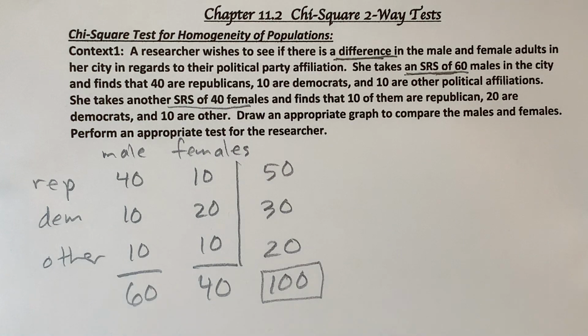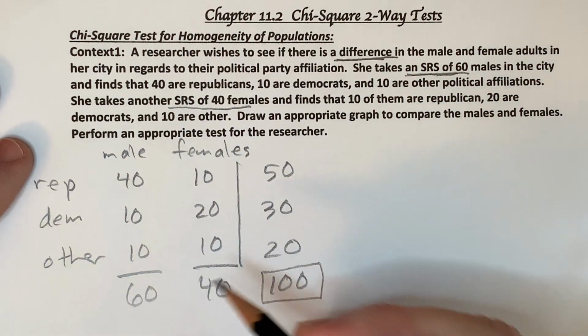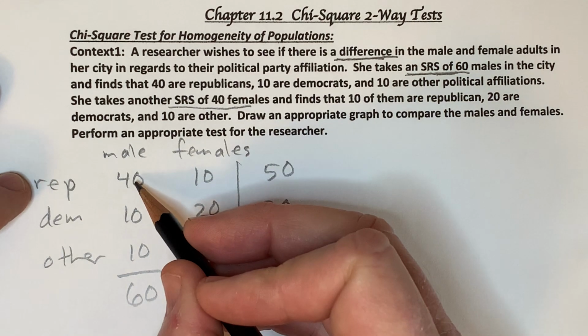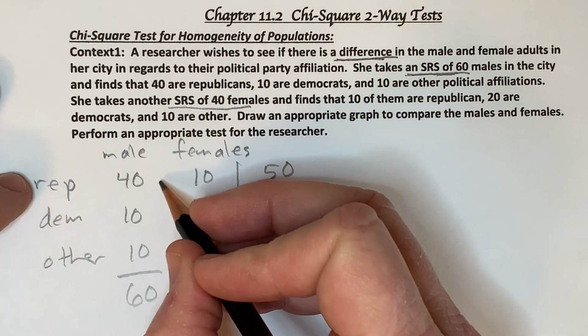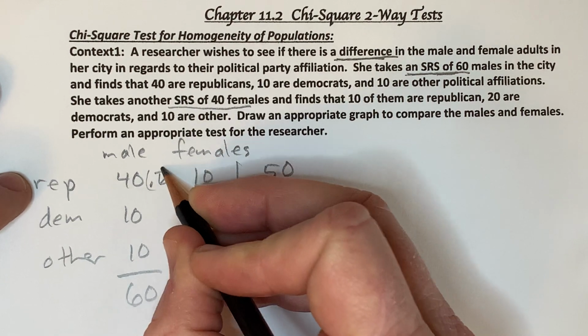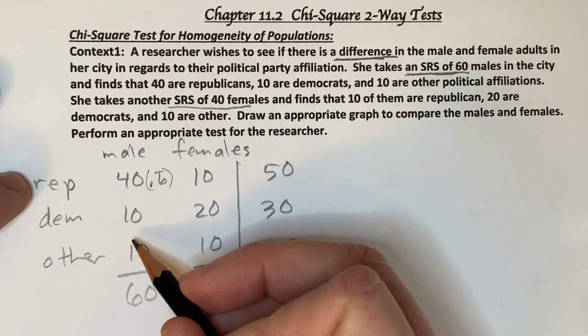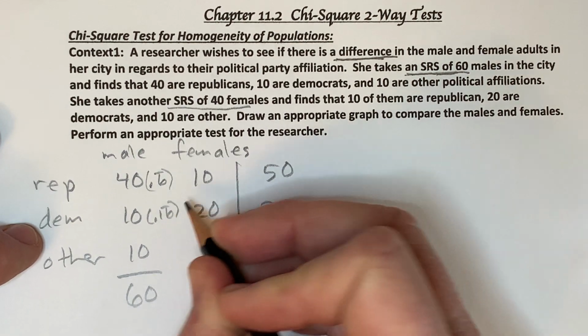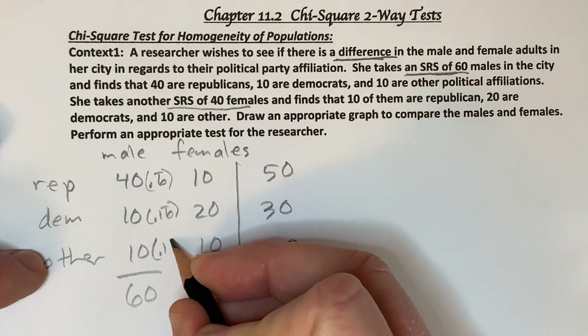So in order to make the graph, I need percents. Now you could do this by row or by column. So what I'm going to do is I'll do it by column. I want to know the percent of males that are Republican. So I'll say 40 divided by 60, and so that's 0.6 repeating. So I'll just put that right there. 0.6 repeating, and then what percent of the males are Democrats? 10 divided by 60, that would be 0.16 repeating, and same thing with the other, 0.16 repeating, or a little less than 17%.